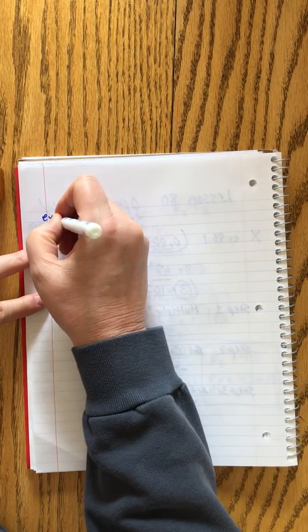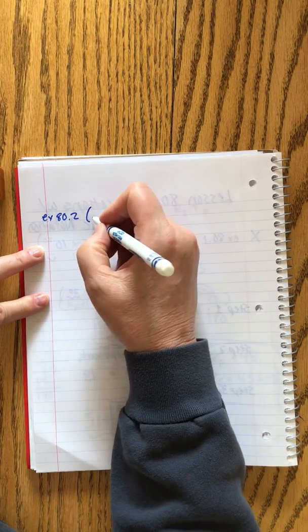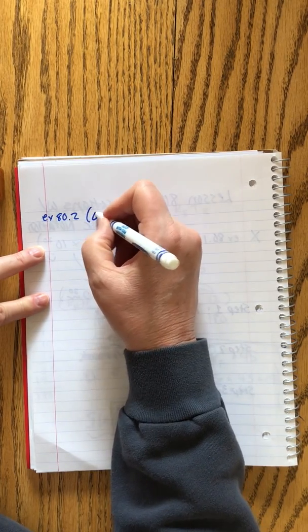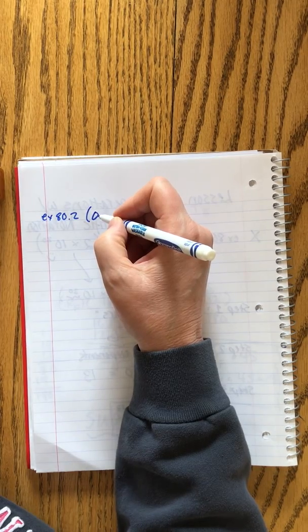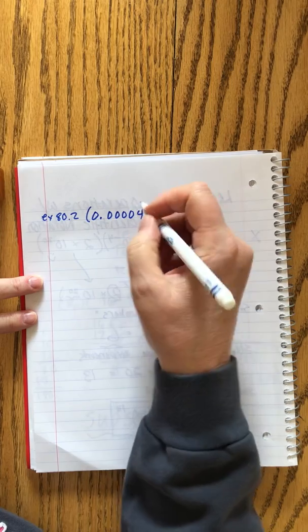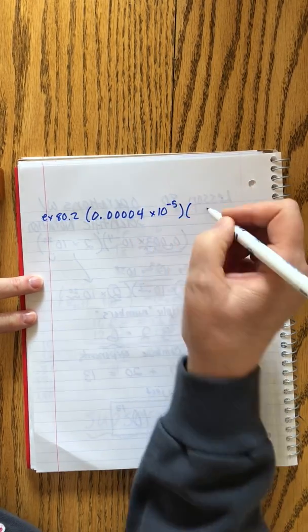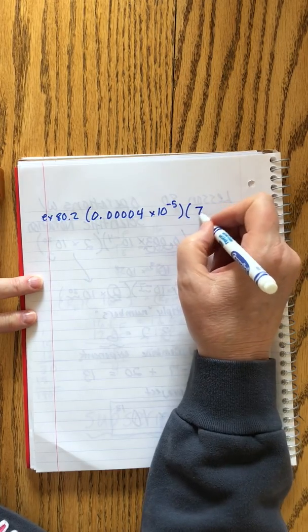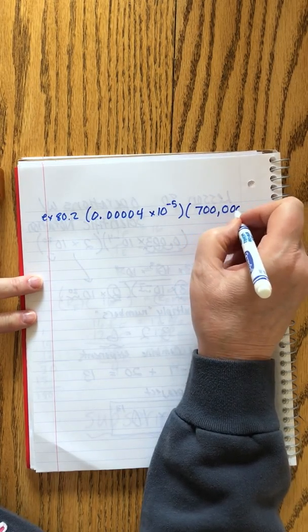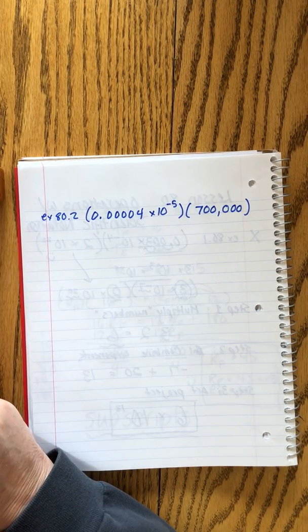80.2. Multiply. Okay, so this time John doesn't write as much. Oh, there's so many zeros. 0.00004. Well, we know this isn't good, is it? Times 10 to the minus 5. And we're multiplying that by, oh, John got really lazy this time, you guys. Look. Those numbers are neither in scientific notation, not even close.